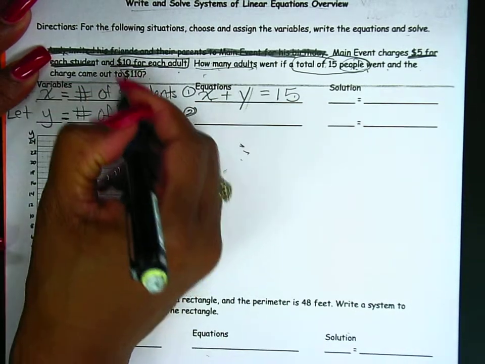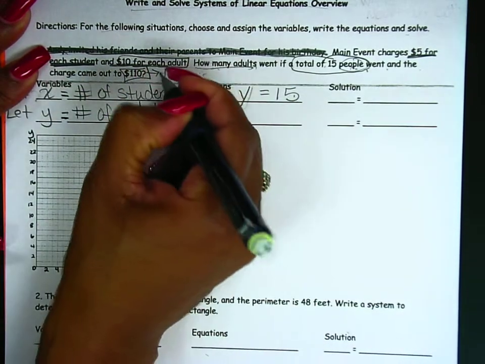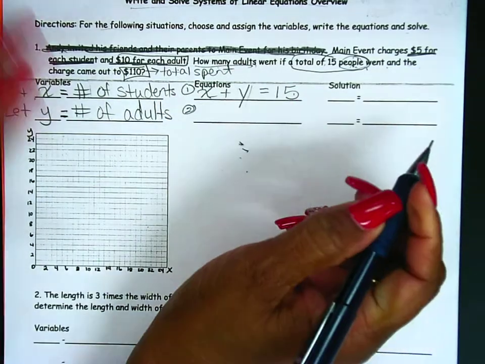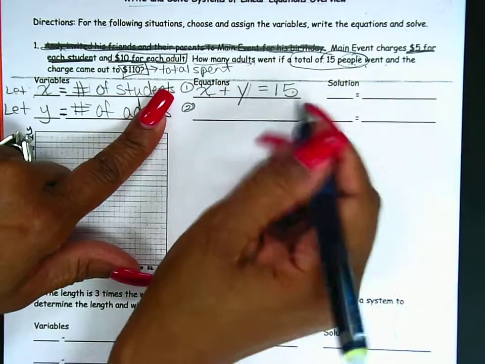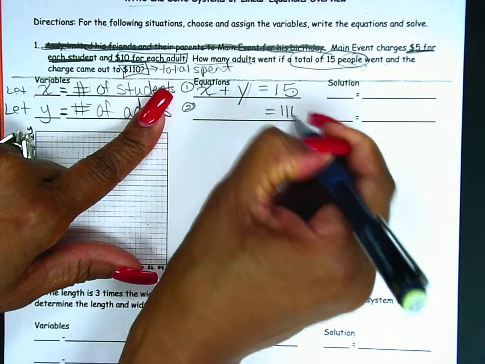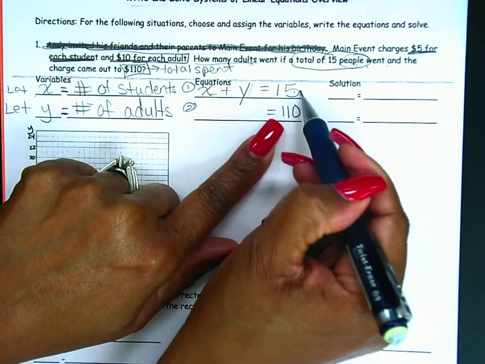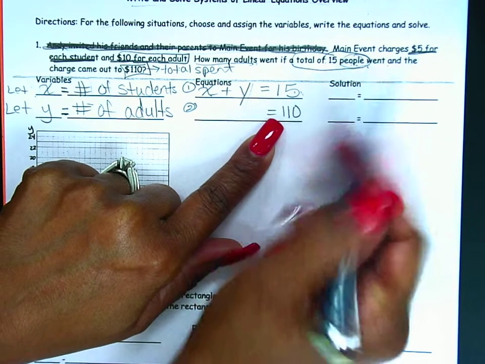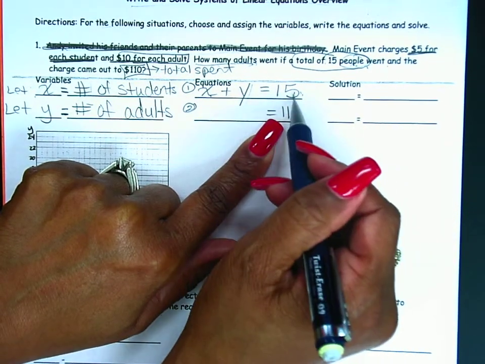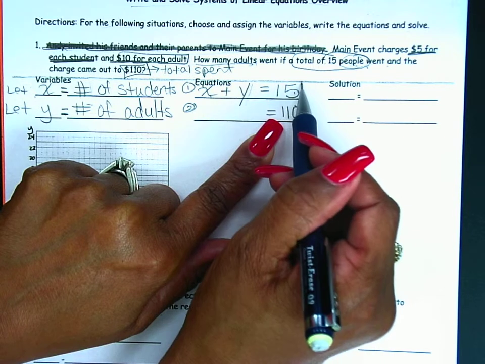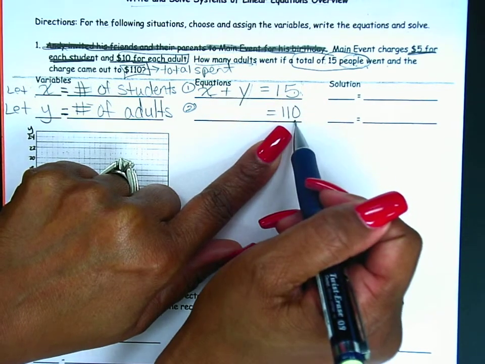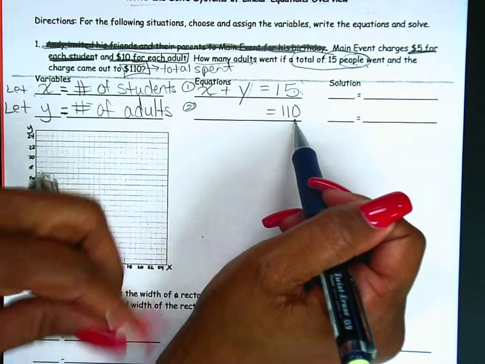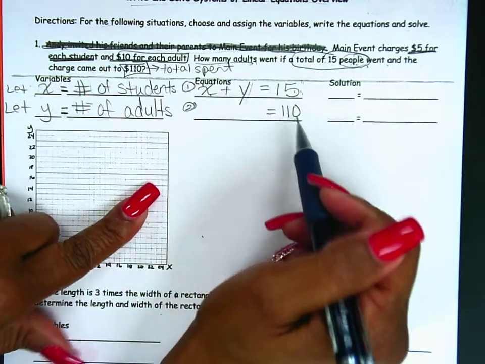The charge came out to $110 is total amount spent. Total spent. Total amount of money spent, okay? That they had to spend. So here in that total is $110. So notice here my total is 15 for people, not dollar amount. So I didn't use the $5 and $10 because this total referred to the number of people, whereas this total referred to the amount of money. Okay, so since it refers to amount of money, I have to use the dollar amounts now.